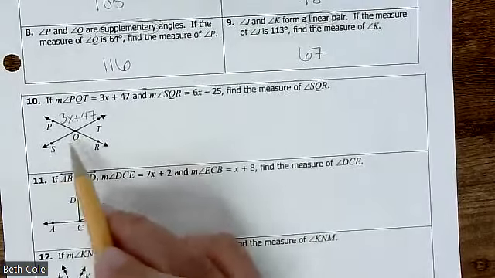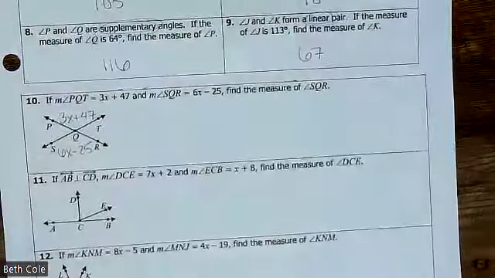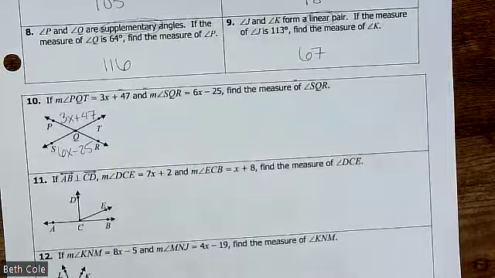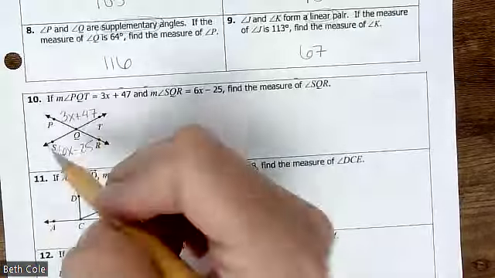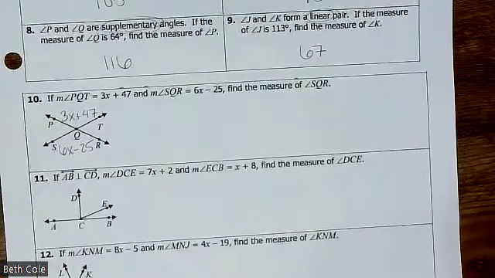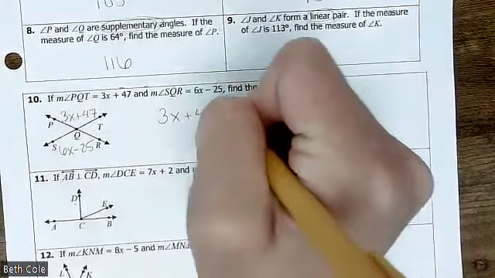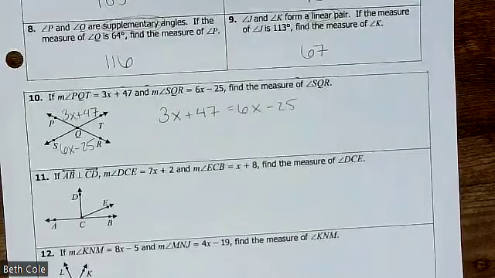All right, SQR is this one. That's 6x minus 25. You are either going to set them equal, add them to 90, or add them to 180. It's one of those three things. So what do you think for those two? Equal. Set them equal, is that what you said? Okay, correct. You're going to set them equal. So just write both of them and slap an equal sign in between.